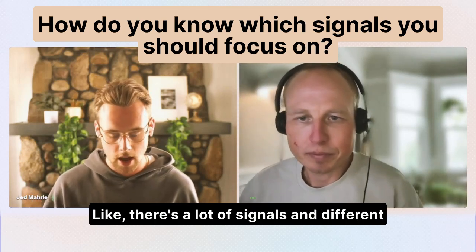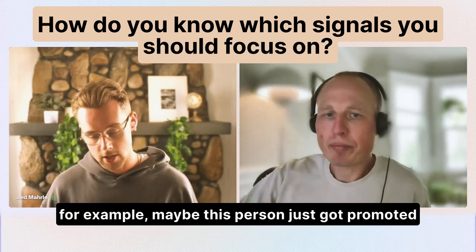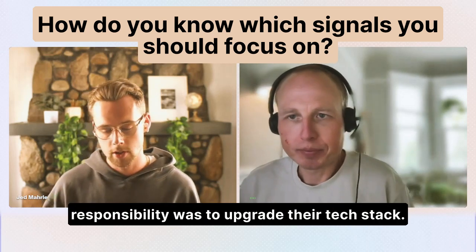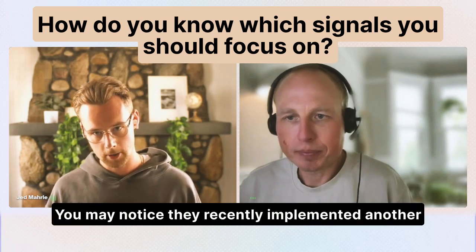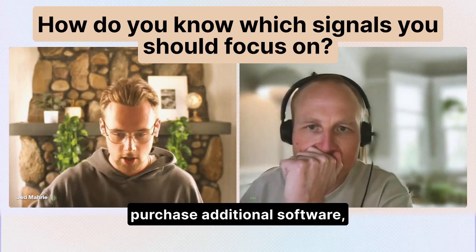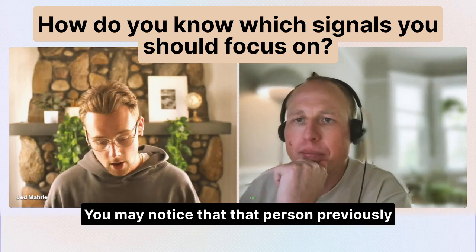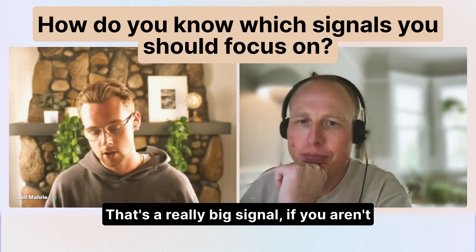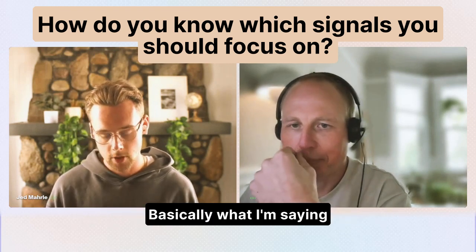There are a lot of signals and different outbound plays that people have come up with, but you'll notice things like, for example, maybe this person just got promoted into a new role and now their first responsibility was to upgrade their tech stack. And so that's a signal, people that just got promoted. You may notice they recently implemented another piece of software that required them to purchase additional software, like integrations and things of that nature. That's another signal. You may notice that person previously worked for one of your customers before. That's a really big signal if you aren't using that. People who left your customers and went to a different company.